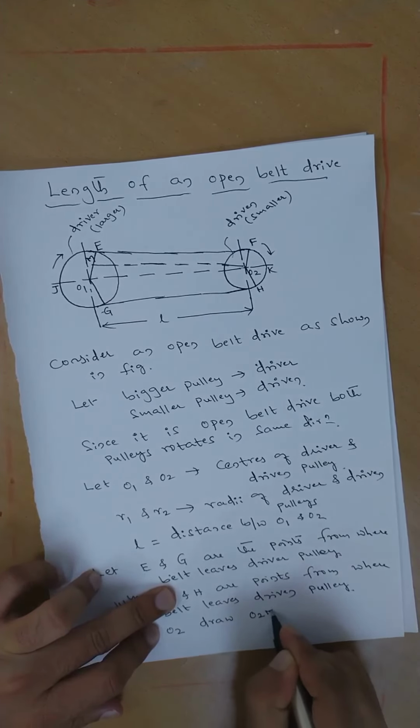In this construction, this angle I call alpha. Let alpha equal the angle between O1O2 and O2M. Now we consider the triangle O1MO2.